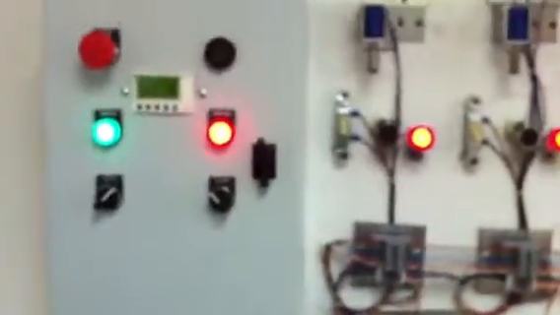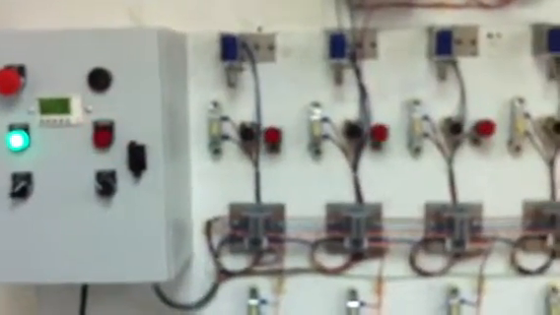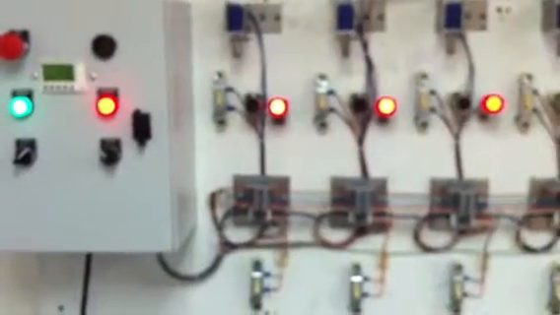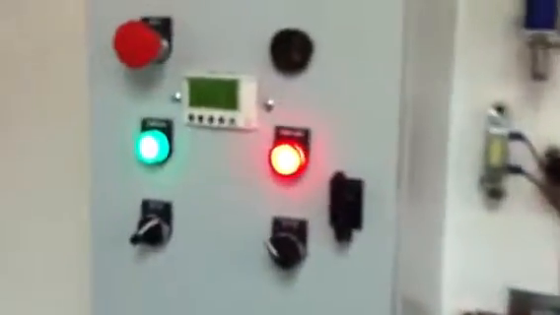Also, if you leave this thing on service for too much time, I think after 20 minutes, I'll confirm later what the time is, the system will tell you, hey, you left the button on service for too much time, so you need to come and put it back on runtime. Those are the capabilities of the system for having this.